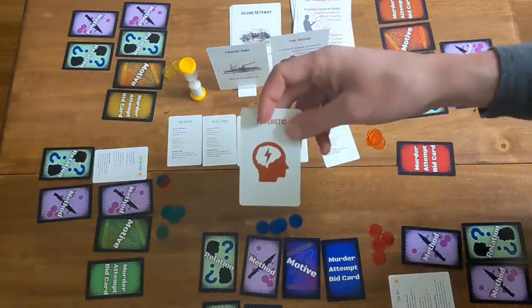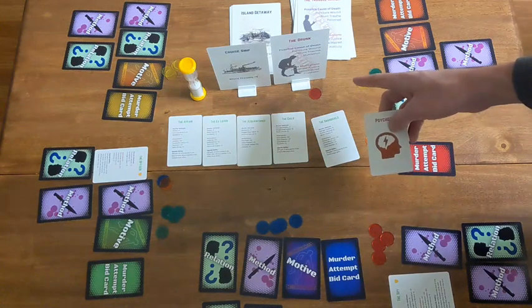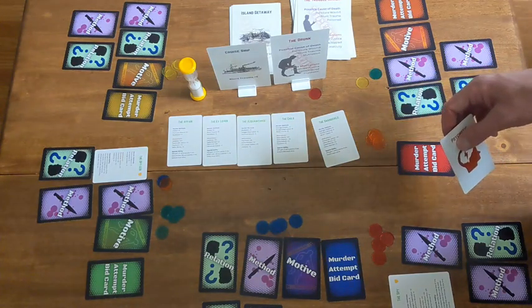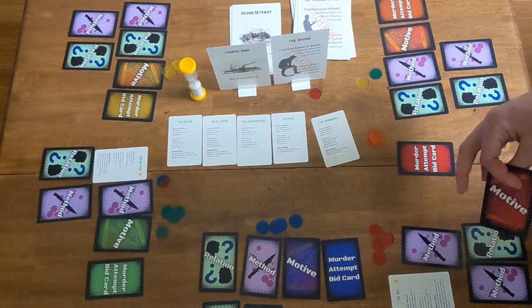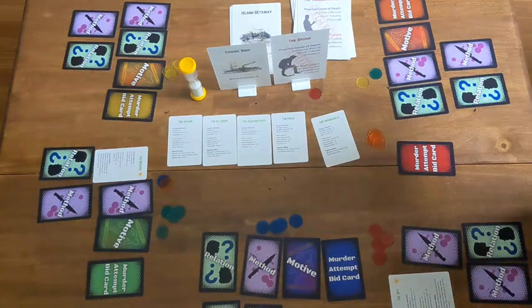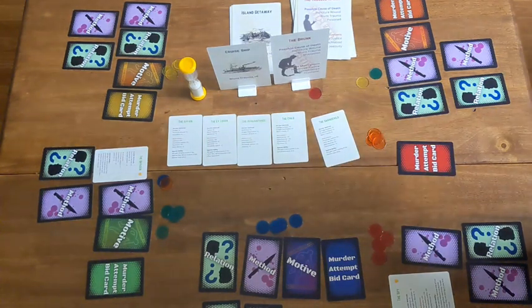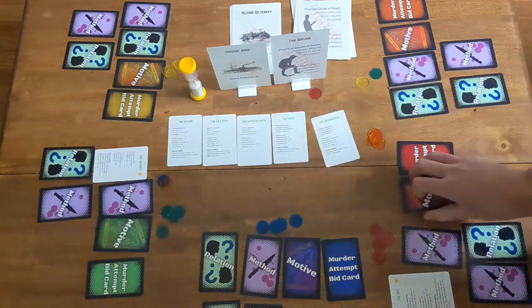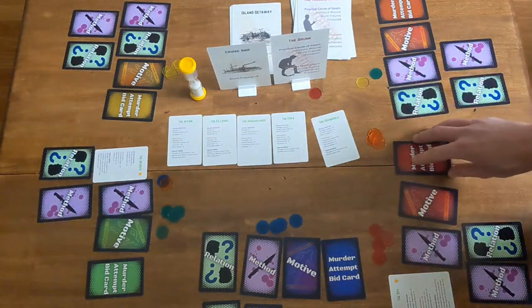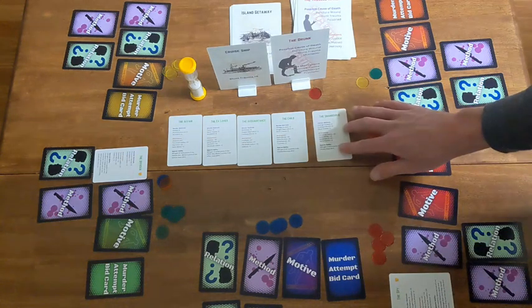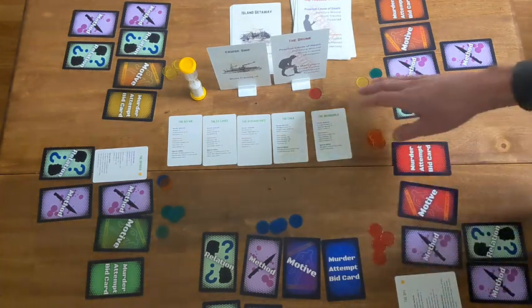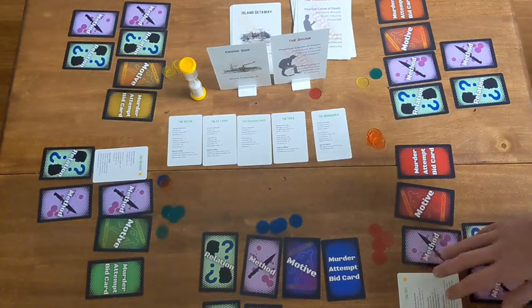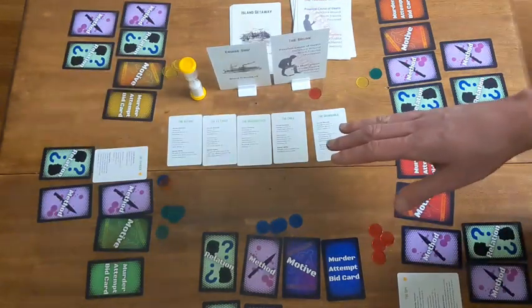And their motive is different, though. It has changed to perceived justice. So red must switch out their motive card to perceived justice. Once that happens, everybody then must go back to sleep.